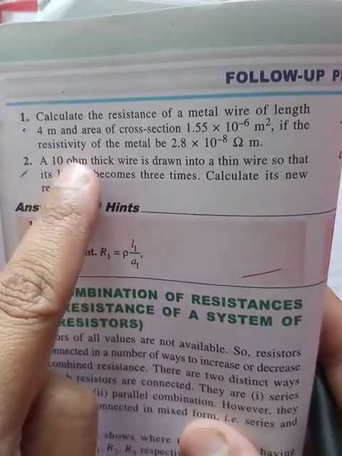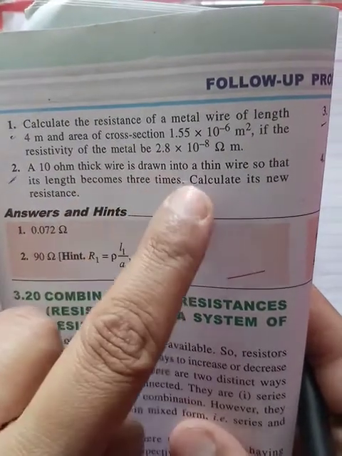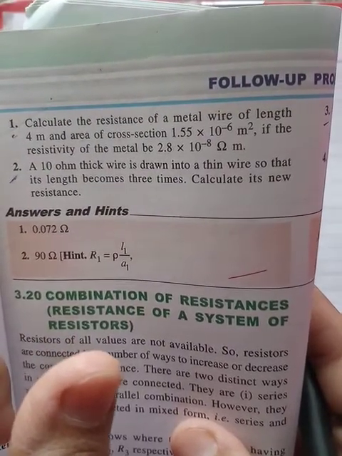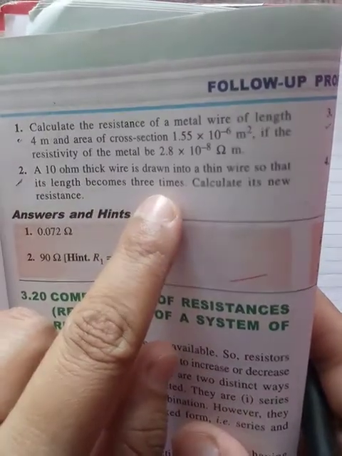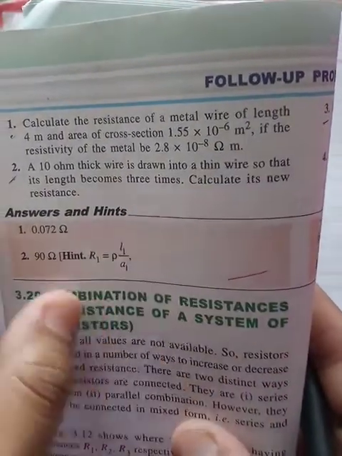So what is given? 10 ohm resistance is given of a thick wire and it is drawn into a thin wire. That means it is stretched and it is made thin. Its length becomes 3 times, it is given. So we have to find the new resistance. Nothing else is given.